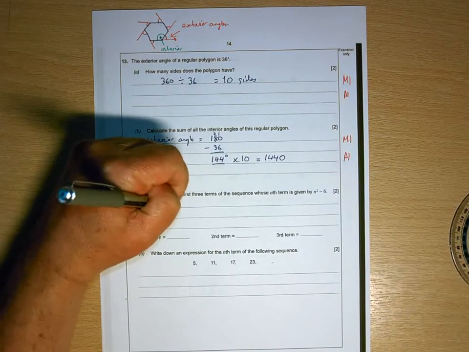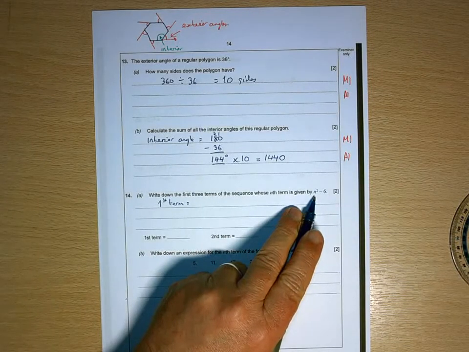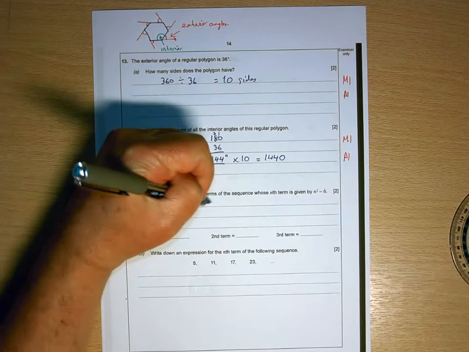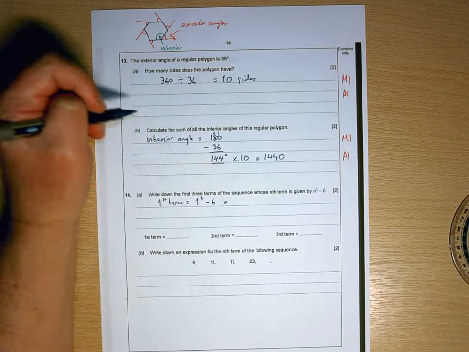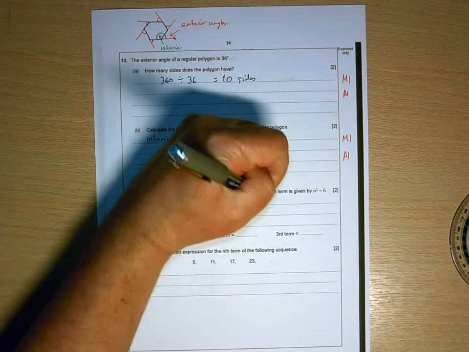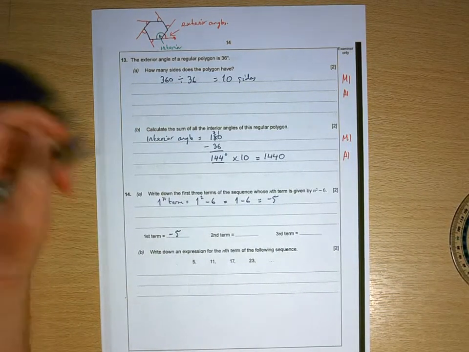So the first term means rather than having n in that rule, we're going to have the number 1. So the first term is going to be 1 squared, take away 6. 1 squared is 1 times 1, which is 1, take away 6. 1 take away 6, negative 5. So the first term, negative 5.